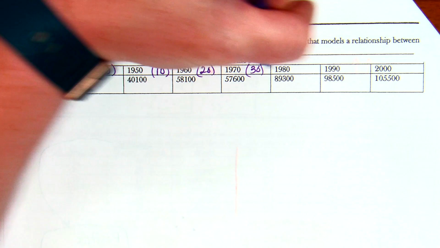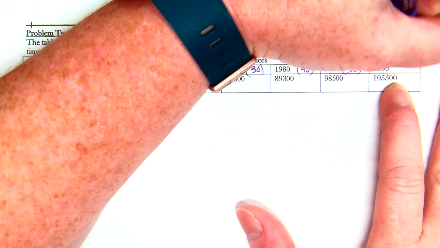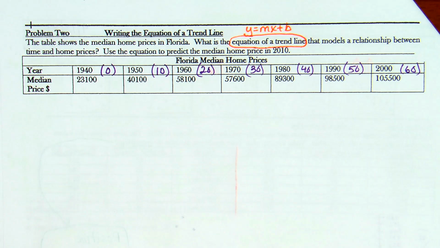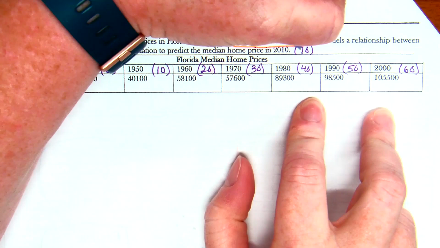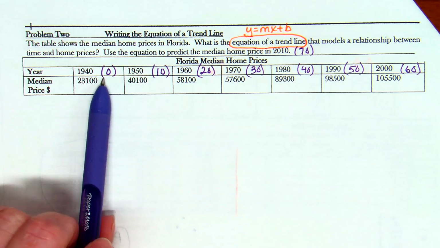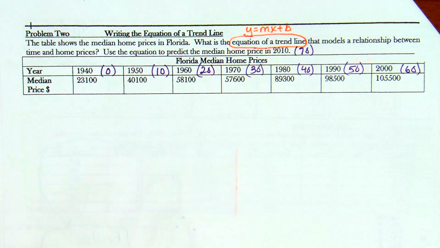Okay, 2010. When we get to that later, that's going to be year what? 70. Because what we just did is we labeled the number of years since 1940. If 1940 was year 0, all of the rest of these are, okay, how many years after 1940? So if I all of a sudden want to ask you about 2030, it's the years after 1940.